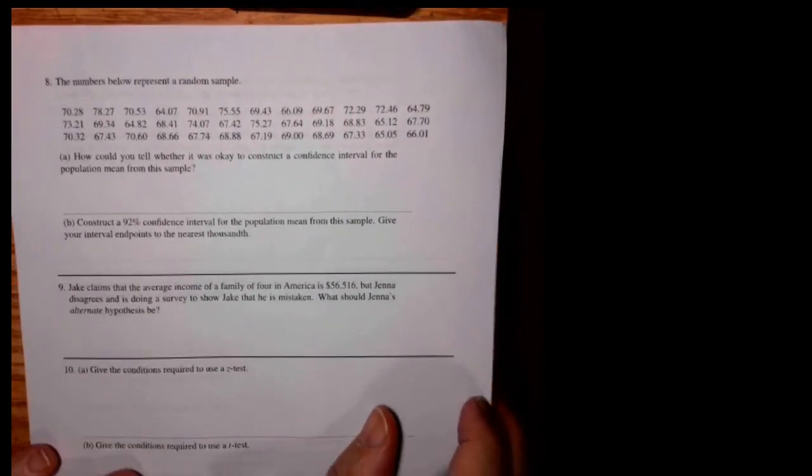On to number 8. The numbers below represent a random sample. Okay, there they all are. Part A. How could you tell whether it was okay to construct a confidence interval for the population mean for this sample? Well, there are a couple of ways. First of all, it's fine if you have at least 30 data points, right? And you do here. You have more than 30, so you're groovy. You can construct a confidence interval.